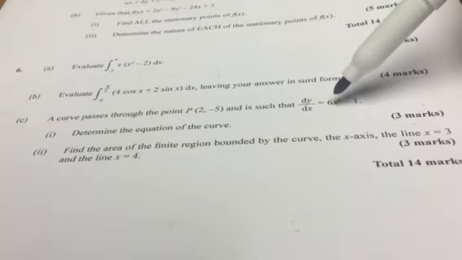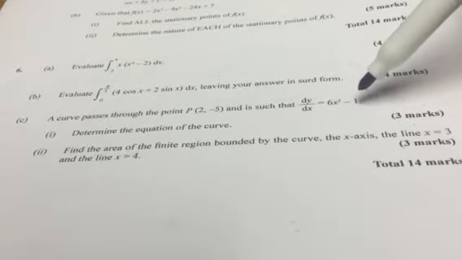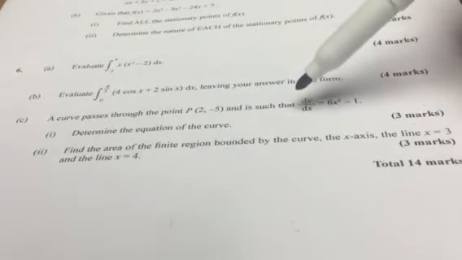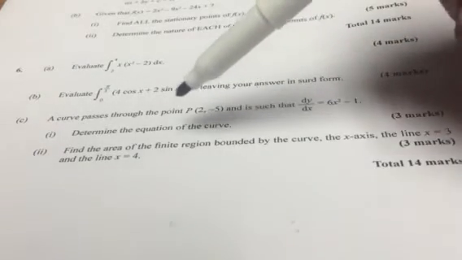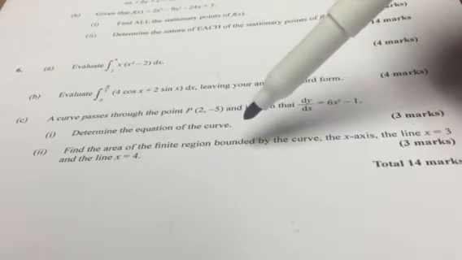This is actually indefinite integration, so we would have a constant of integration here, which we could evaluate once we insert 2 in place of x and minus 5 in place of y. We could evaluate c and get the exact curve. Part 2 requires us to find the area of the finite region bounded by this curve, the x-axis, and 2 lines parallel to the y-axis, that is the line x equals 3 and x equals 4. So this again is definite integration between the limits of 4 and 3.